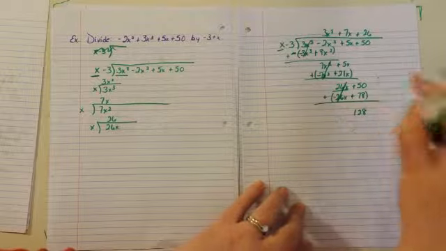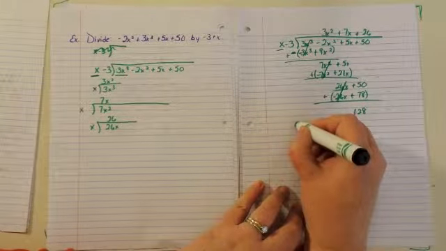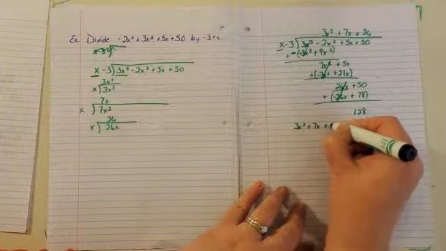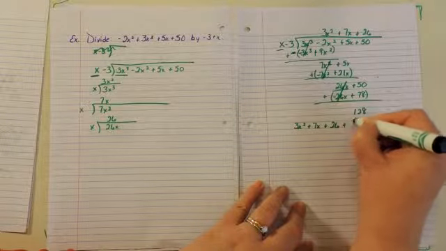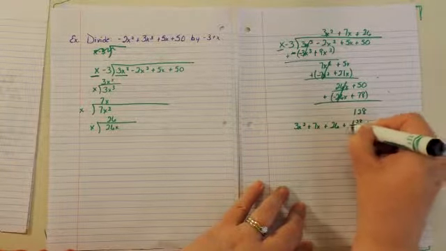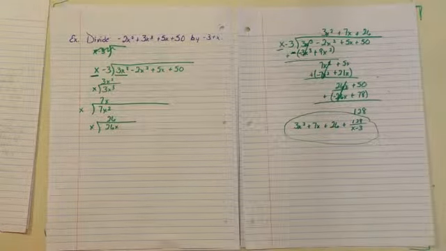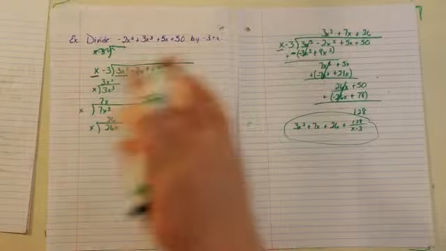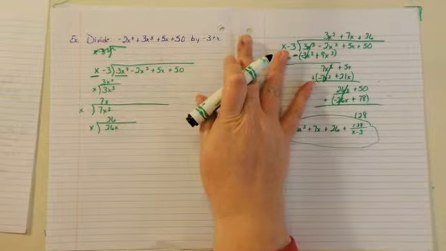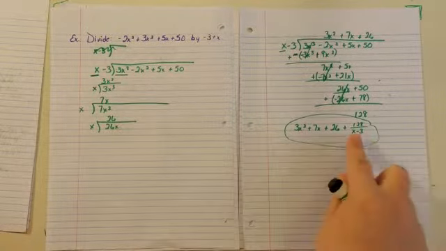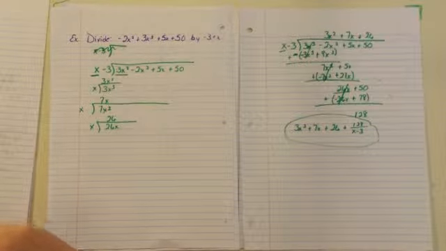Here's our remainder. So the answer to this mess is going to be 3x squared plus 7x plus 26 plus 128 over x minus 3. It's not going to be a pretty answer most of the time, so you need to expect the answer to not be pretty and to have a yucky remainder like that.